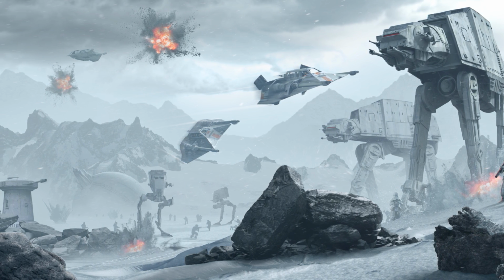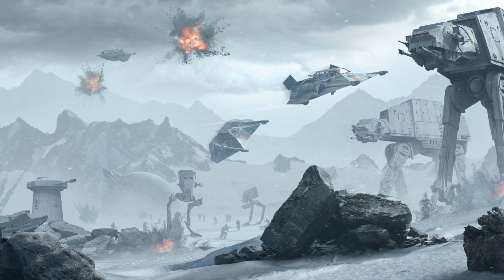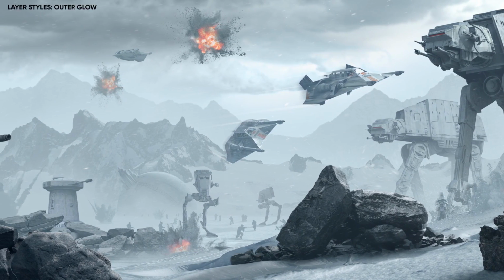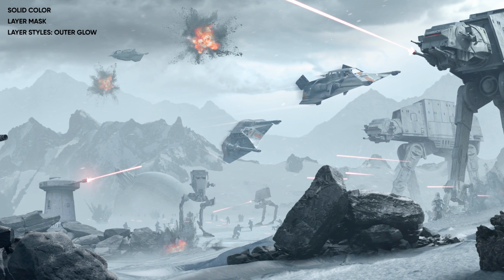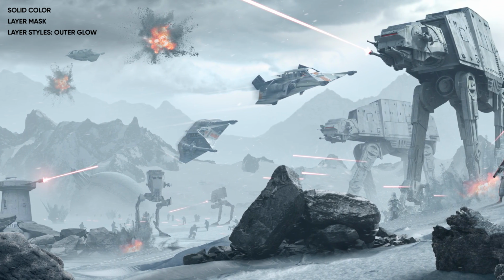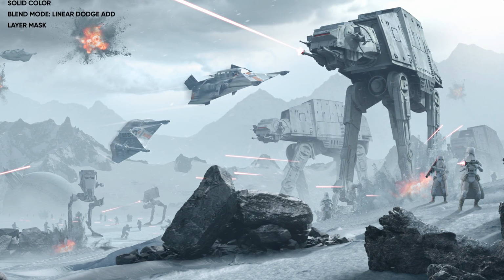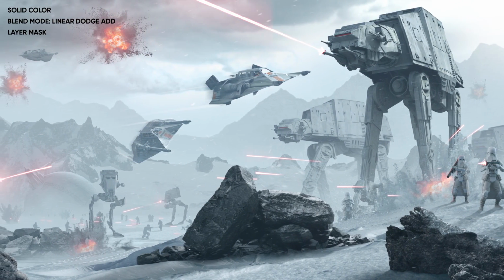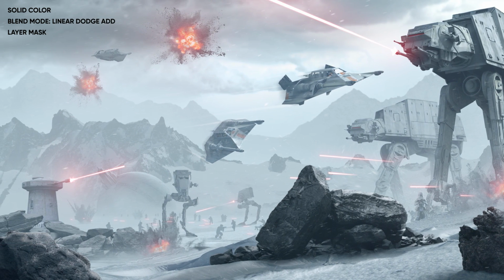But nobody was actually shooting anything, just some random explosions and badass people and vehicles don't really make a battle. That's why I painted some white laser beams on there and turned on outer glow, which is located in layer styles. That looked okay, but it really needed that red, so I added a glow by making a new solid color, setting its blend mode to linear dodge add and painting with a very soft brush over the beams.